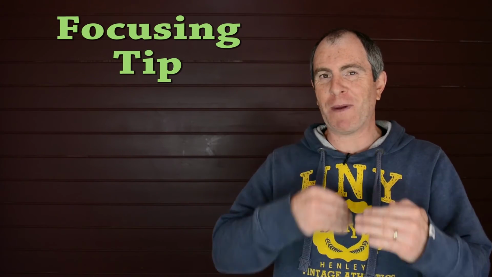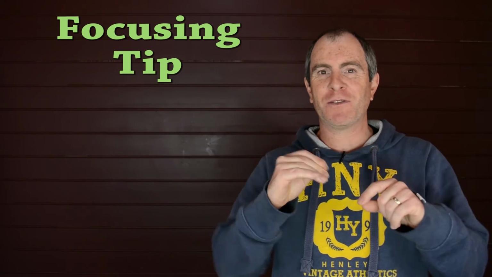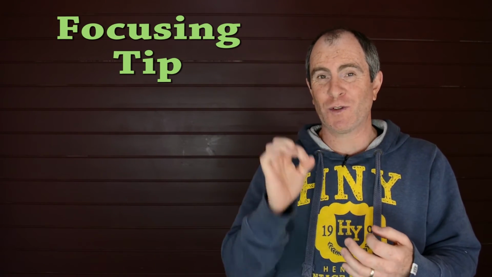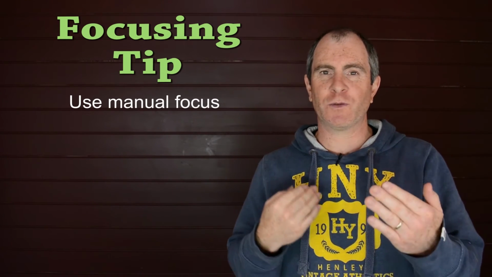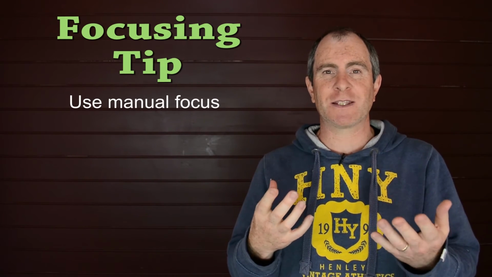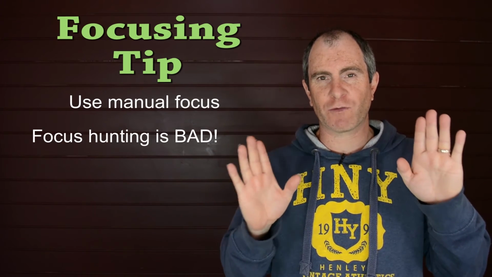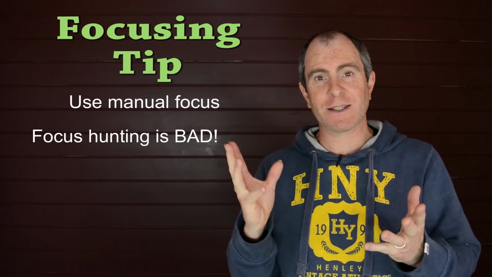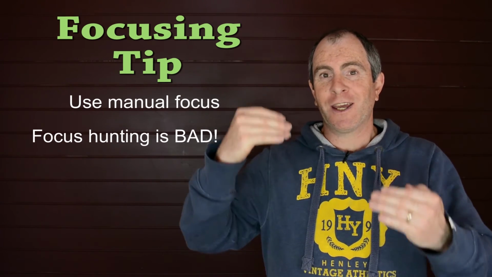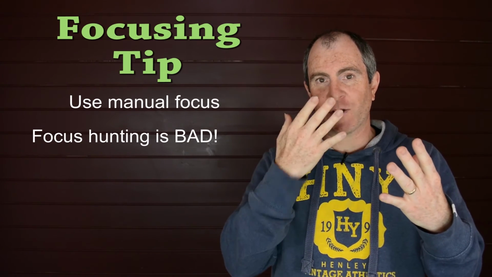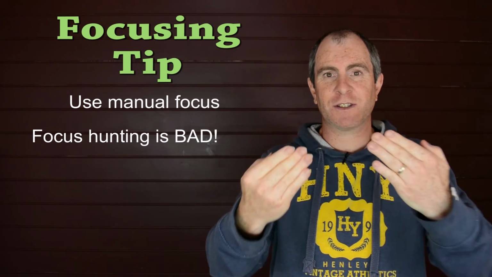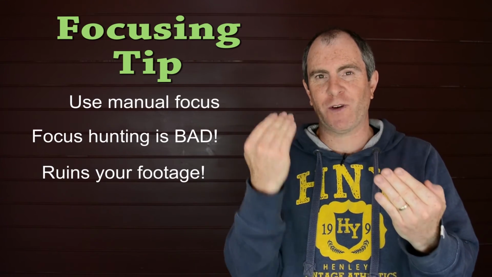Now, a quick tip about focusing when you're filming your video, I suggest you don't use autofocus, because what happens with the D5200 is it will focus hunt, which means if I had it on autofocus right now and I was moving my hands as I'm talking, as we often do, it would be trying to focus on my hands, and then when I stop, it'll focus on my face. So it constantly hunts for what it's supposed to be focusing on.